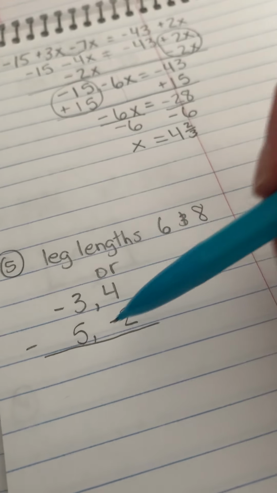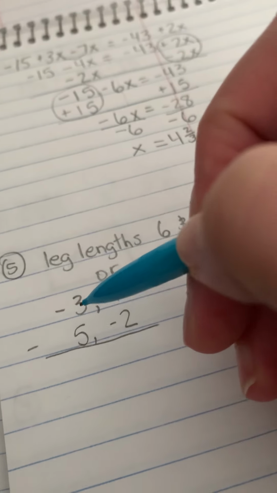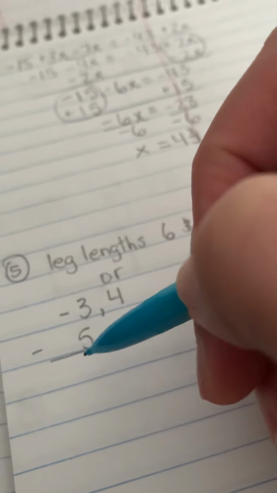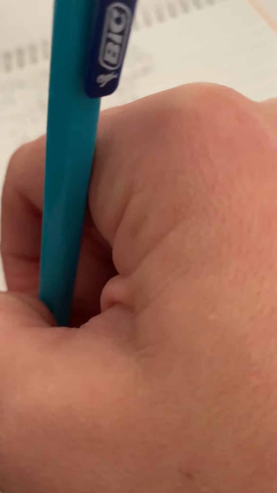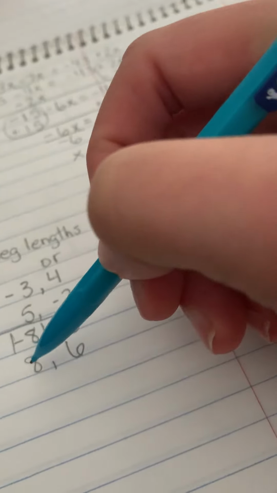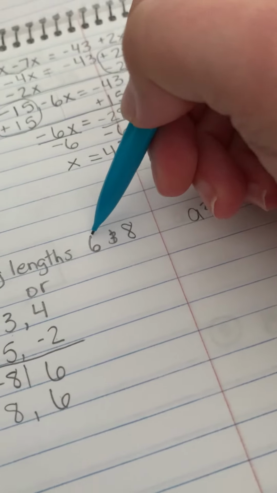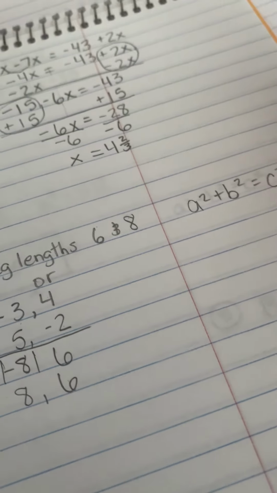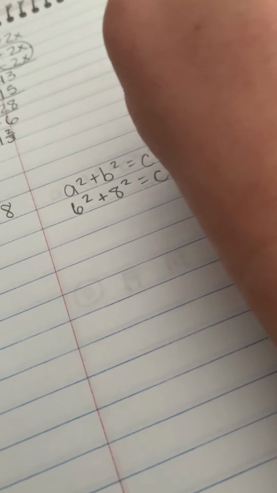But if I had done the stack and subtract, I would have gotten -3 minus 5 is -8, and 4 minus -2 is 6. Of course, I would have had to take the absolute value of the negative, and I would have gotten 8 and 6, which is the same thing I got when I counted, 6 and 8. So then you just take these numbers and plug them into your Pythagorean theorem and solve for your diagonal.